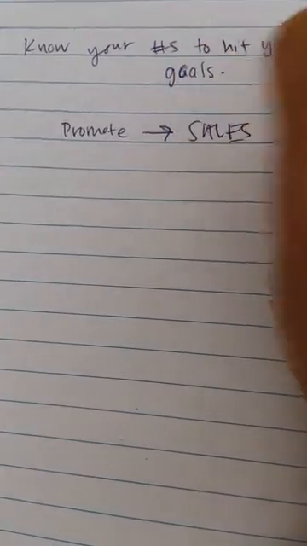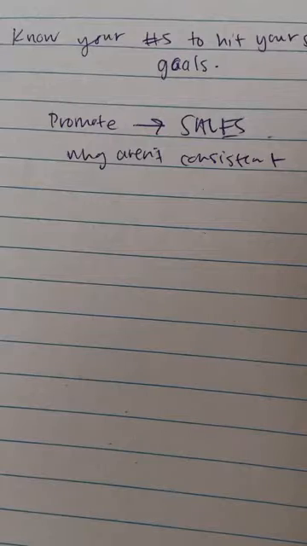All right, so in a perfect world, let's just say that you have a sales funnel that whenever you send traffic to, it converts. That means every time you promote, you make some sales. But you're still wondering why they aren't consistent. You did a few promos, some sales came in, but why isn't it daily? Yesterday we talked about systems. This time we're going to talk about numbers.